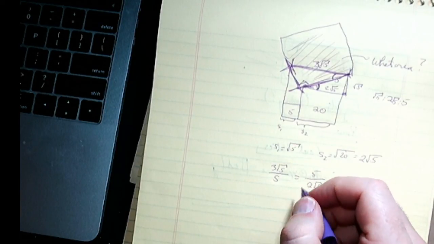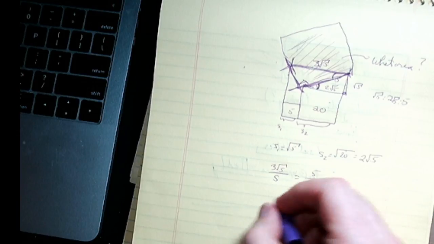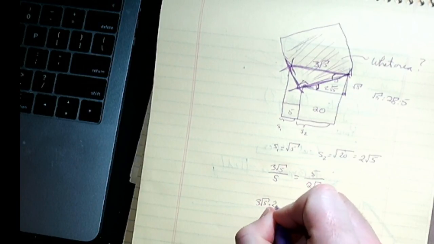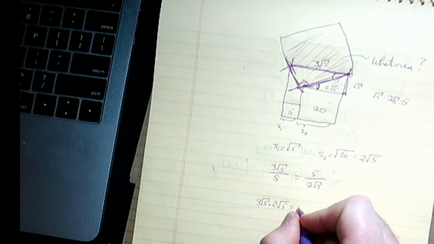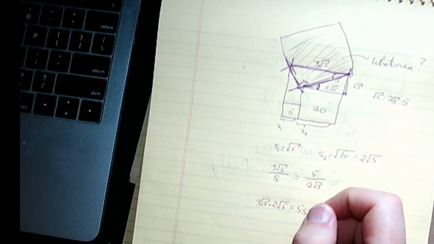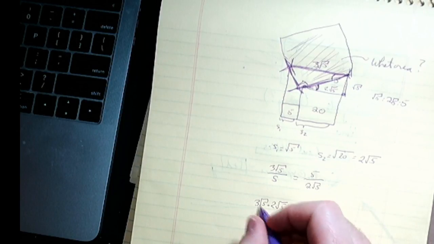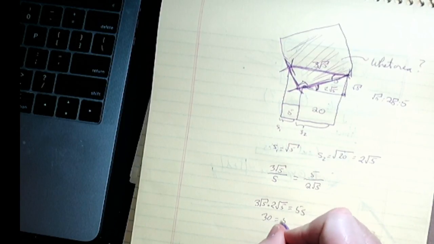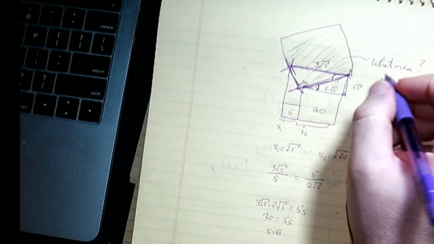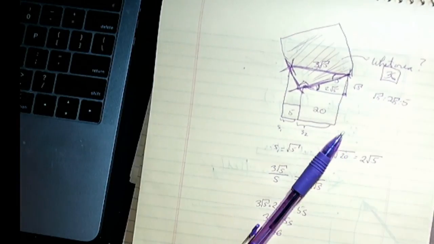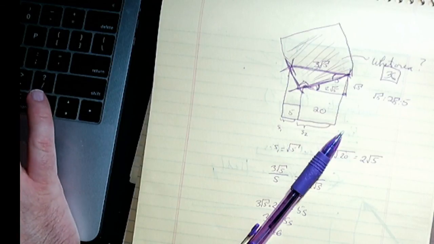So we can multiply both sides by S and multiply both sides by 2 root 5, and we get 3 root 5 times 2 root 5 is equal to 5S. So that's 6 times 5, so 30 is equal to 5S, or S is equal to 6. So the area of this thing is 36. And that's pretty cool.